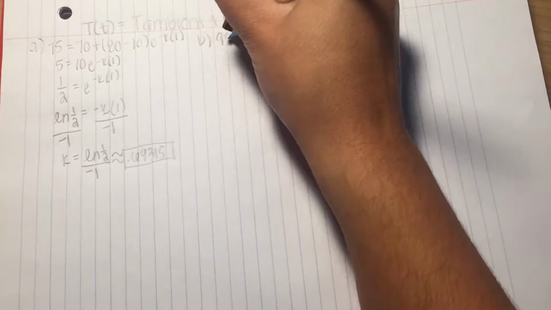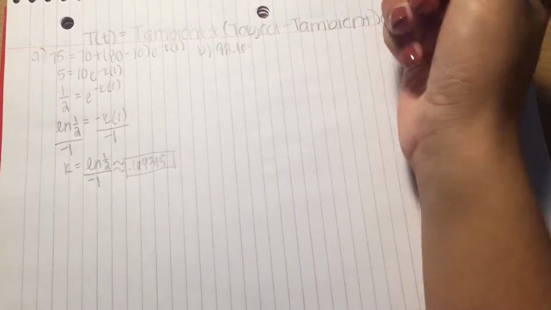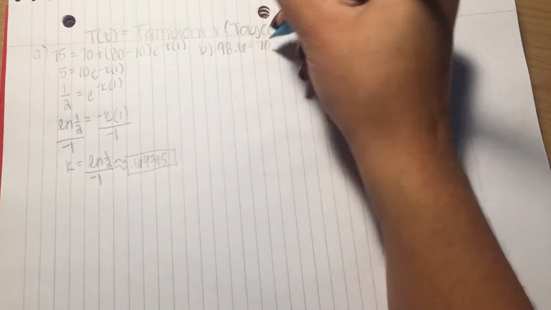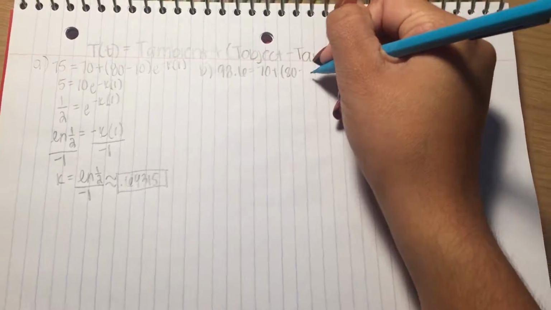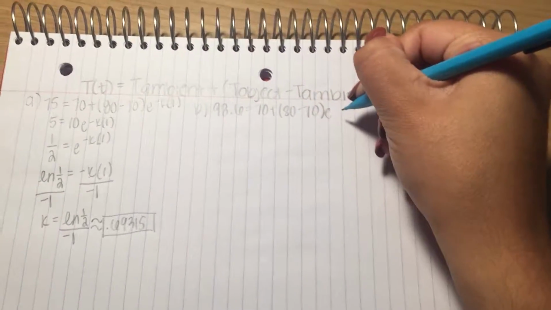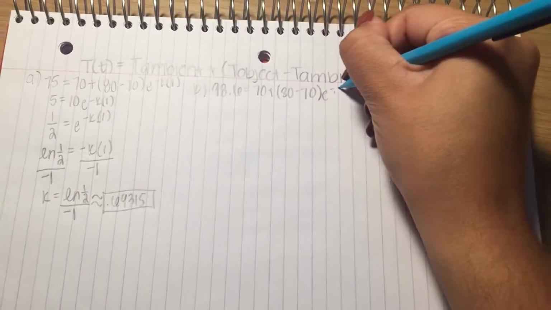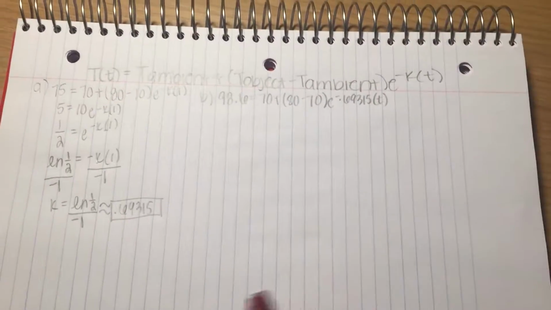I'm going to take 98.6 because that is the average body temperature before death, equal it to, again, the constant temperature 70 plus 80 minus 70, e to the negative 0.69315 times t.